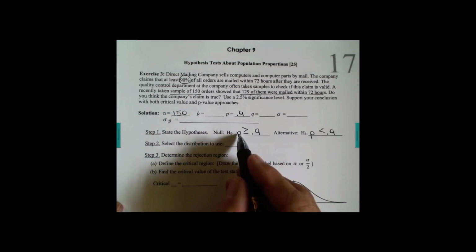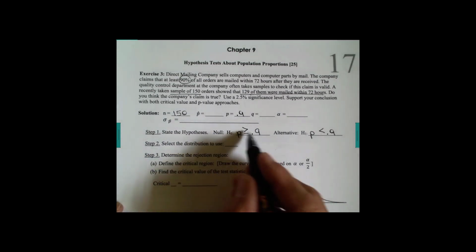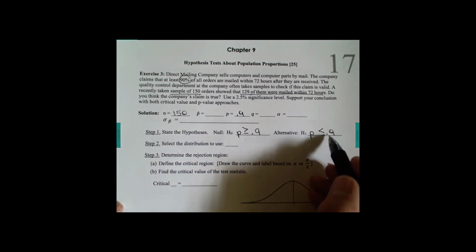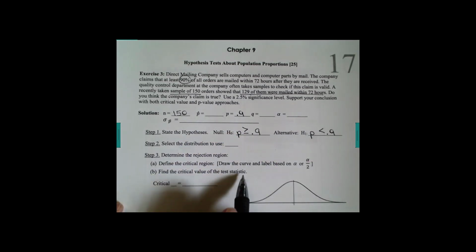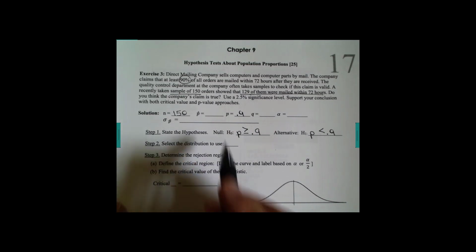The opposite of that would be the proportion of packages mailed on time is equal to 90% or greater. Okay, so that would be fine. But this is my quality control check. Are we not living up to our standard, what we need to do?